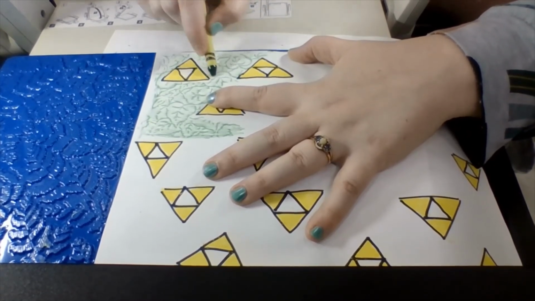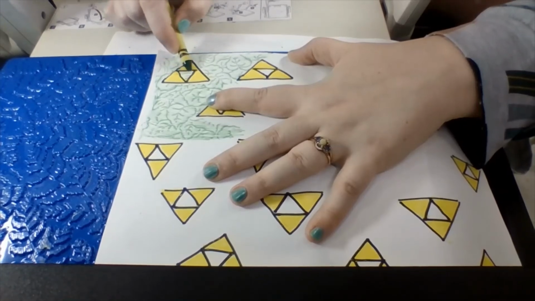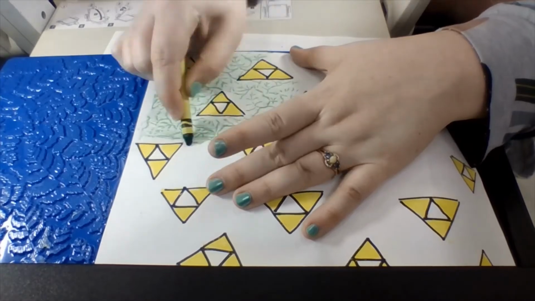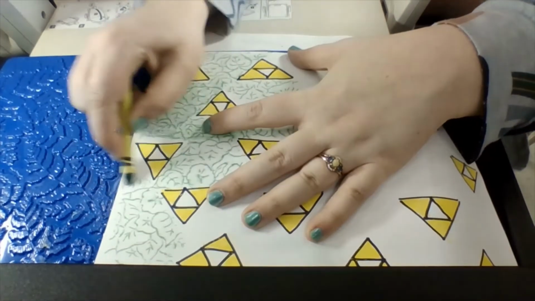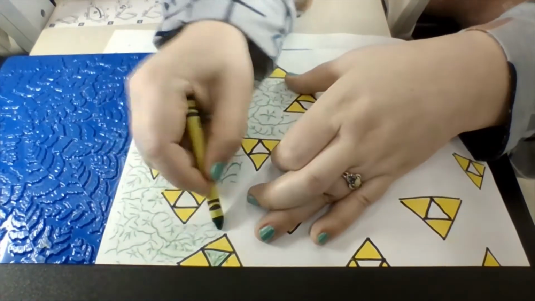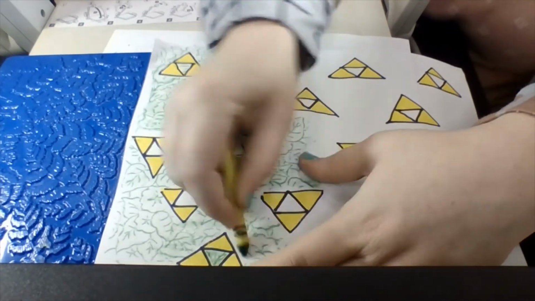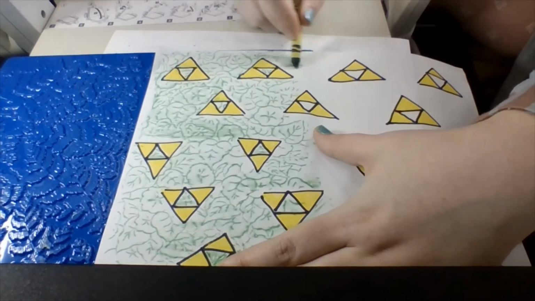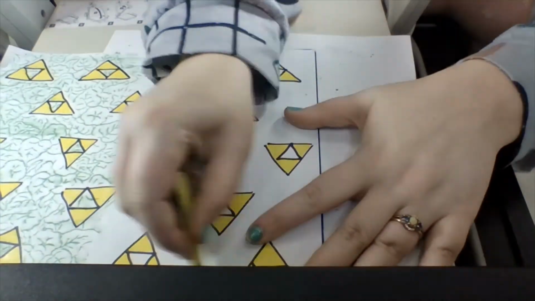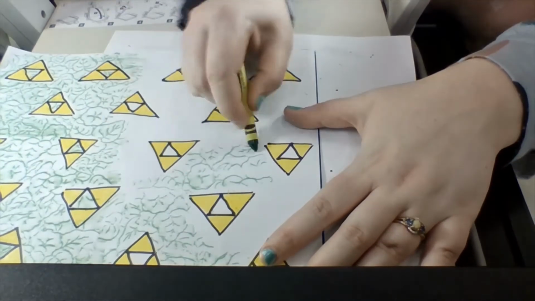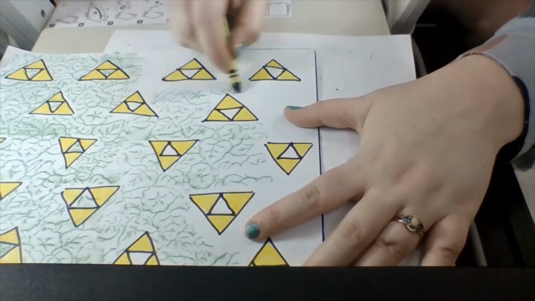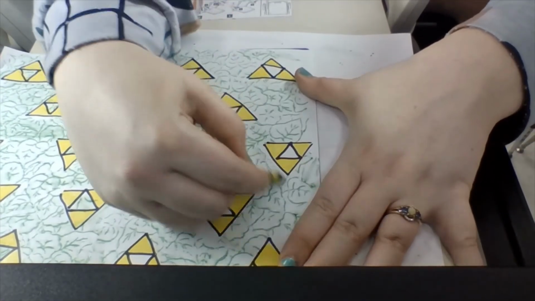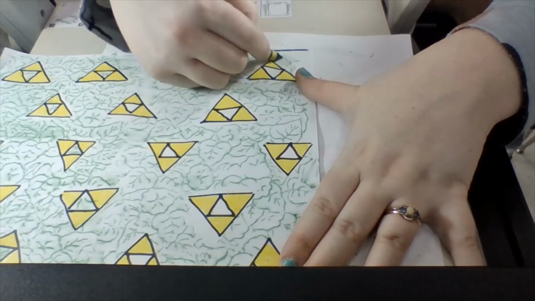Just be careful not to move it while you are coloring. I filled it in completely, but I think you understand what this looks like.